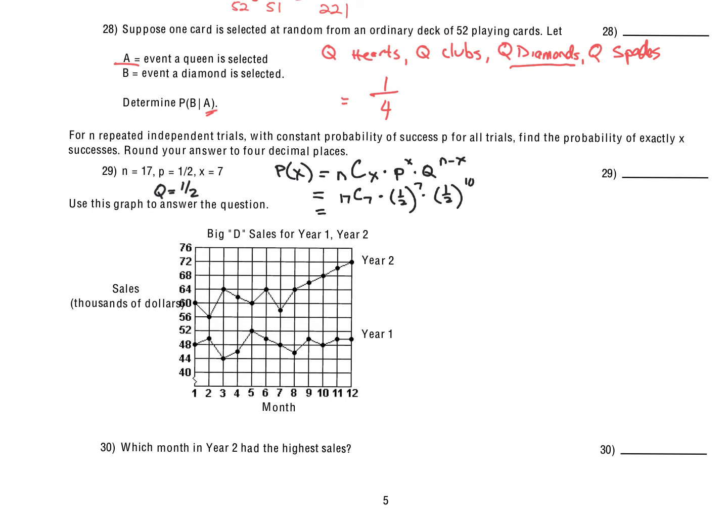So calculating this out, 17 choose 7 is 19,448, and that'll be multiplied by 1/2 to the 7 times 1/2 to the 10, so that's 1/2 to the 17th power, which equals 0.148, so that rounds to 0.15 approximately. That's the probability of this event happening.